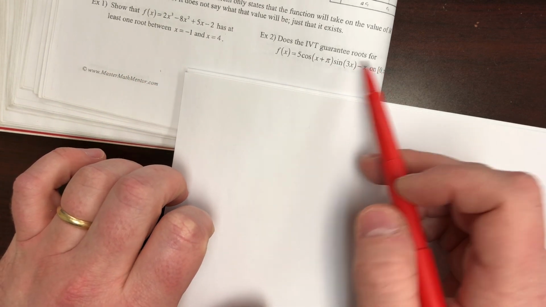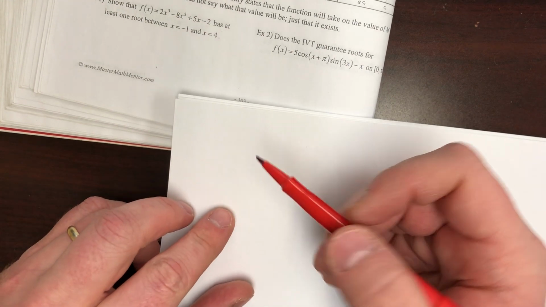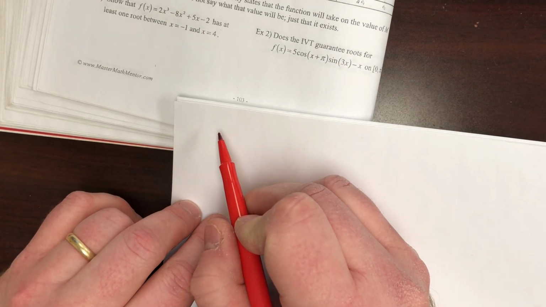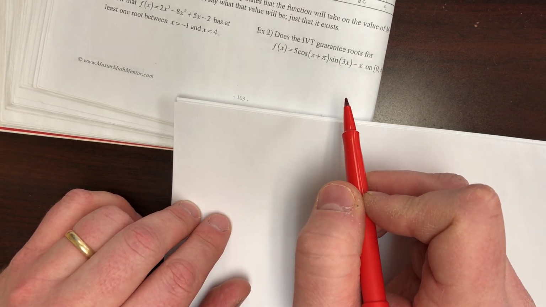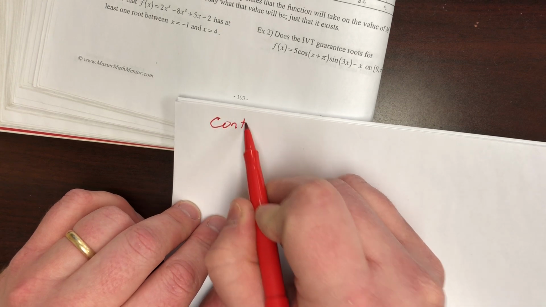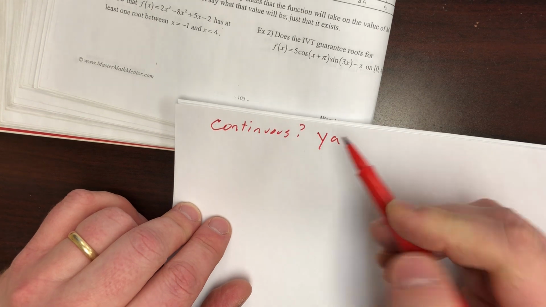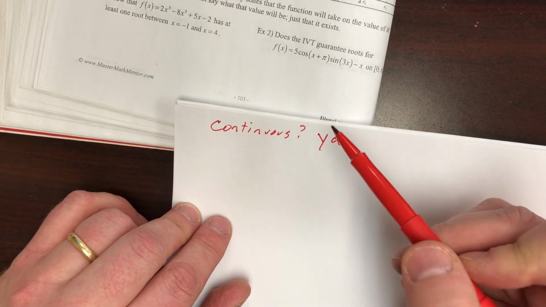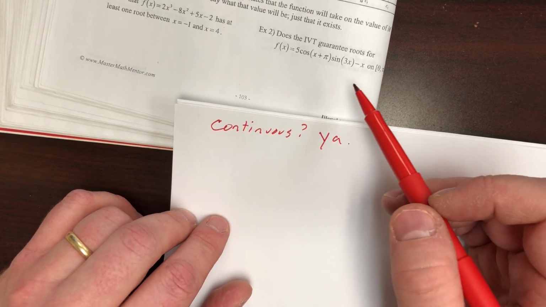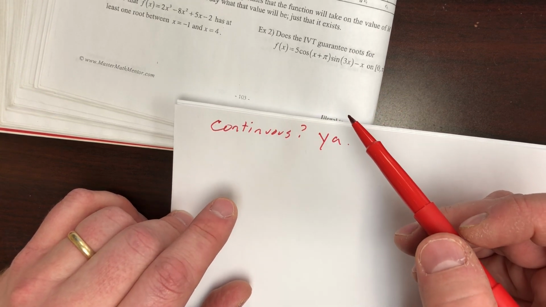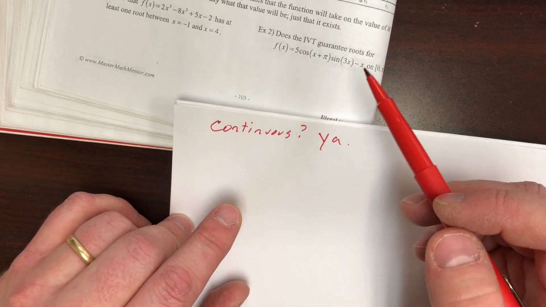Does the IVT guarantee roots for this on 0 to pi? Let's see. So all I would really need to do here is, first I need to check, is it continuous? Yeah. How do I know it's continuous? Sines and cosines are part of that continuous family. You might remember that from the notes. Sines and cosines are continuous. And since it's just a string of them multiplied together, it's fine.